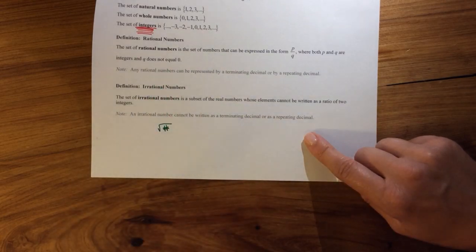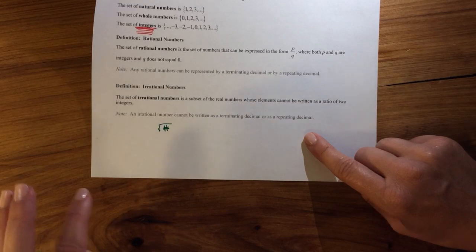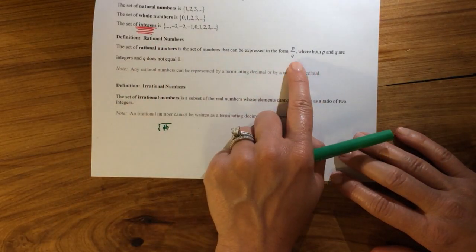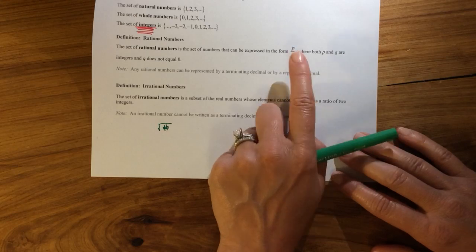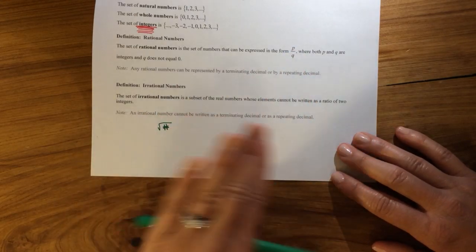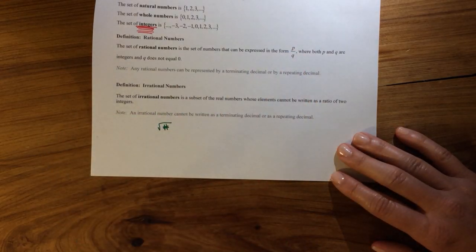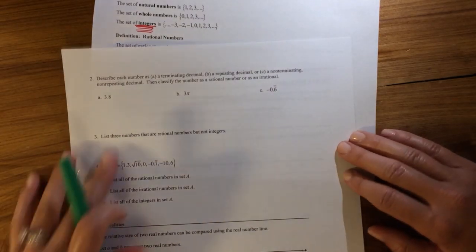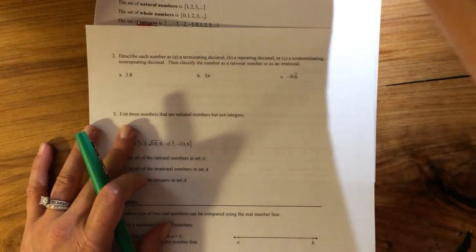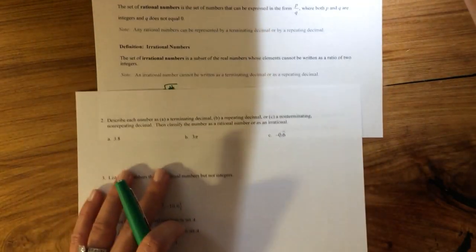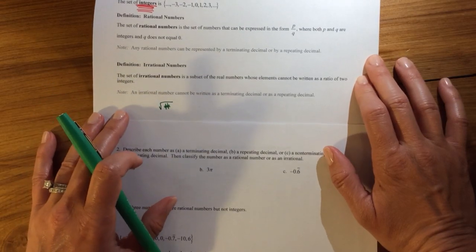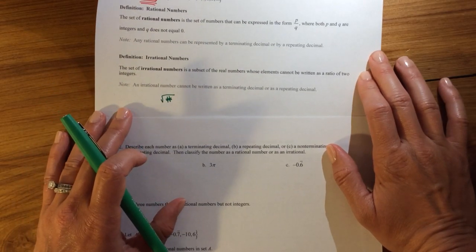And then on the next page, we've got to look at other things. But remember, rational can be a fraction. Irrational cannot be a fraction. So moving to the top of the next page, we've got a couple of examples. Let me move it to where you can see everything on the screen. There we go. Okay.